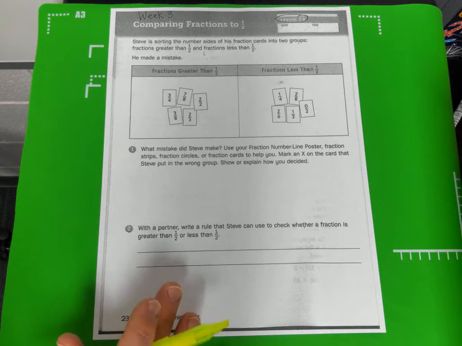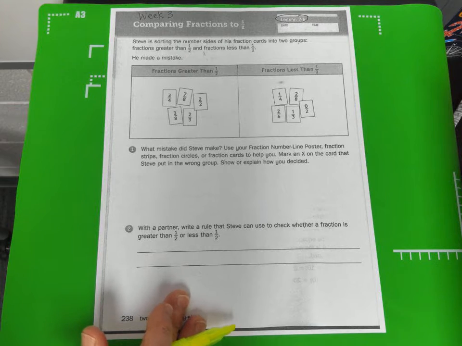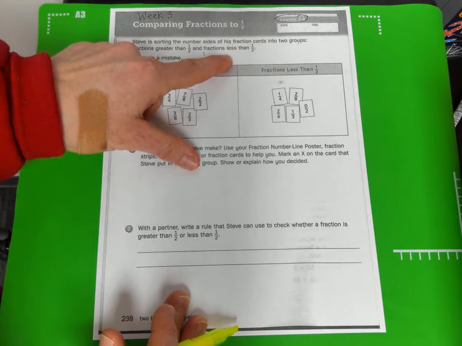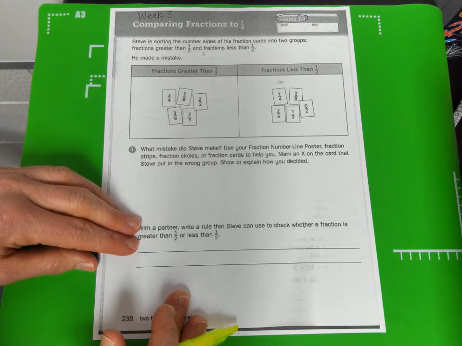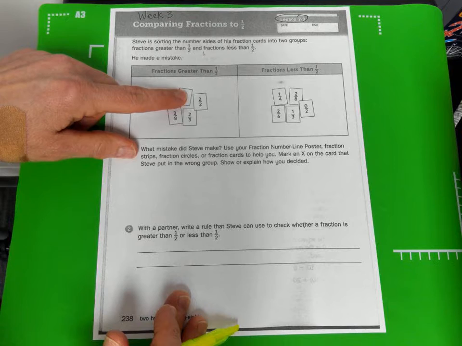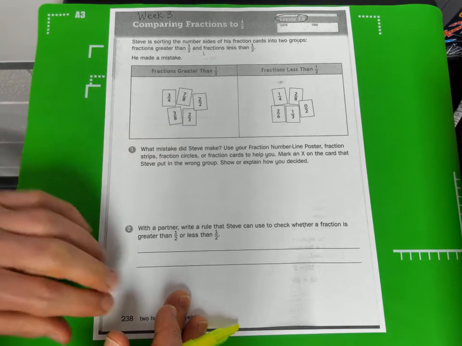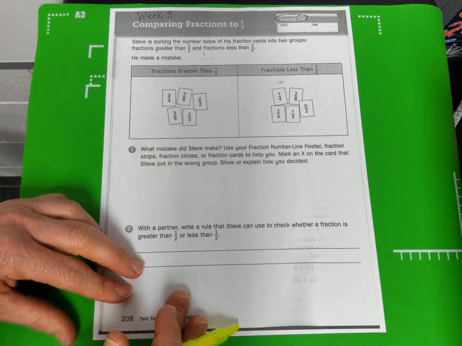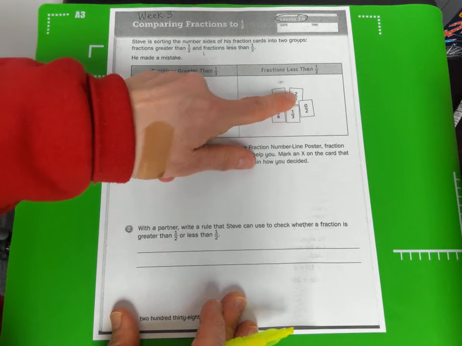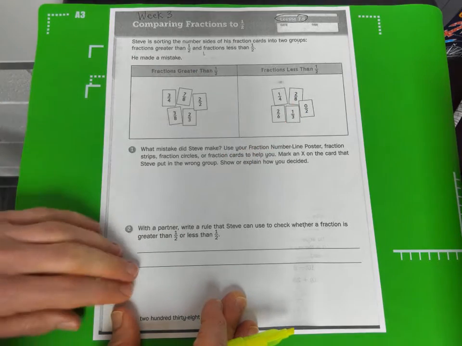Steve is sorting the number size of his fraction cards into 2 groups. He's got fractions that are greater than a half and fractions that are less than a half. He has made a mistake. So he's got 3/4, 7/8, 2/2, 3/8, and 2/3 in the fractions that are greater than a half. And in the less than a half, he's got 1/4, 2/8, 0/2, 2/6, and 1/3.